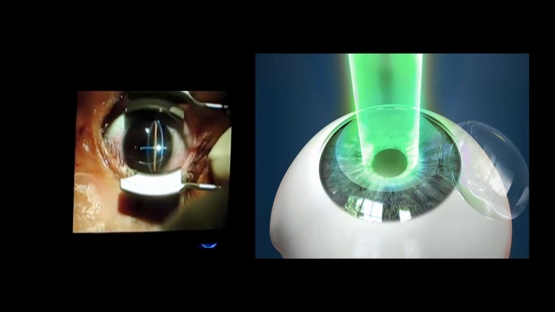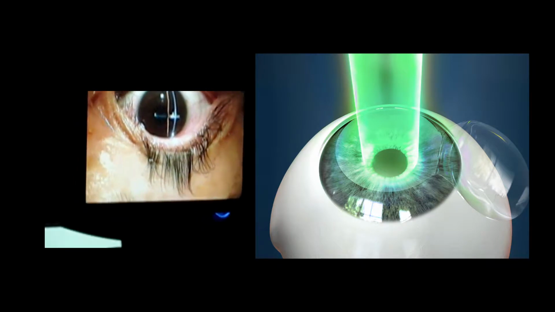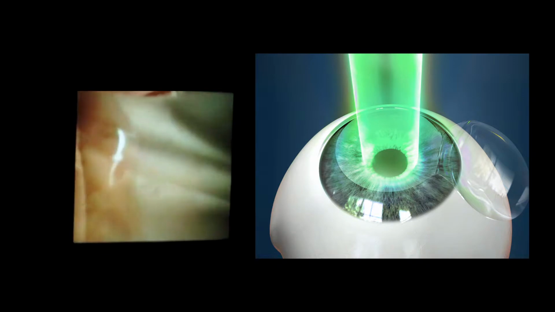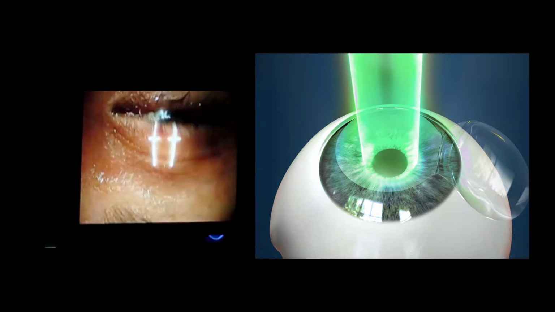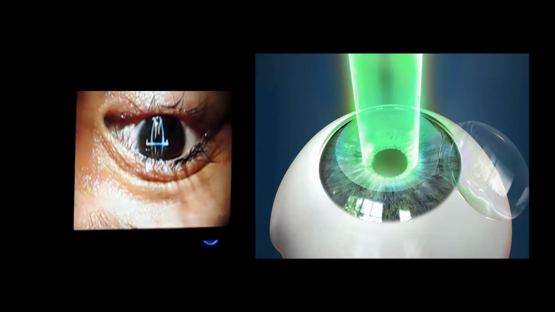The laser can remove tens of millimeters of corneal tissue and is extremely precise. By reshaping the cornea, light can be refracted directly onto the retina, thereby improving vision.